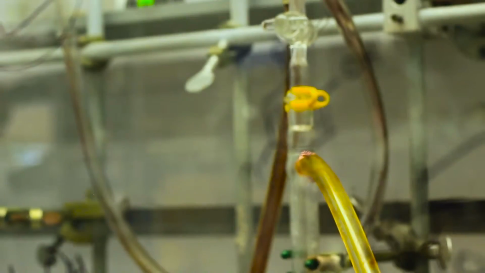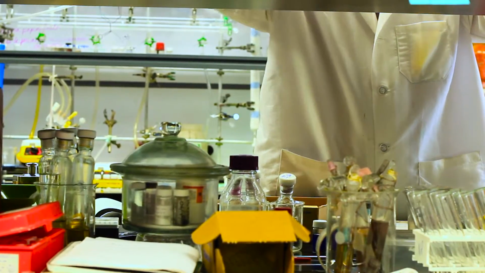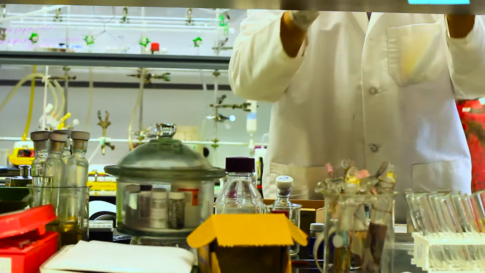So in my lab, we're interested in multi-electron redox chemistry. And multi-electron redox chemistry are processes in which one or two electrons are transferred from one place to another. So the research that we're trying to do is we're trying to synthesize materials that allow us to make those type of reactions.